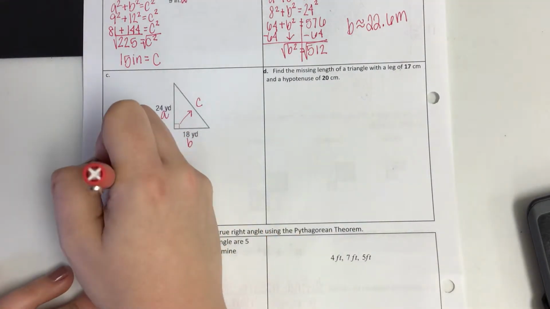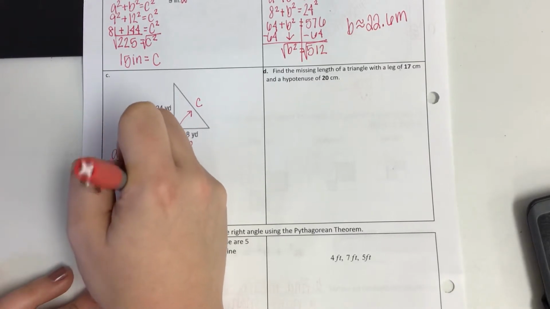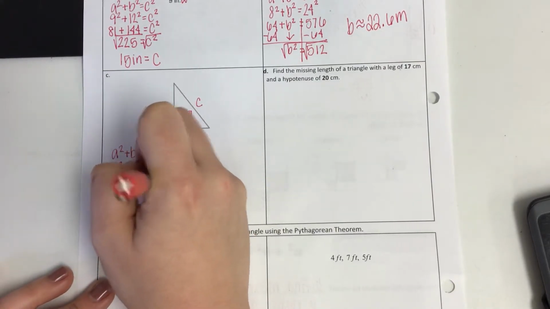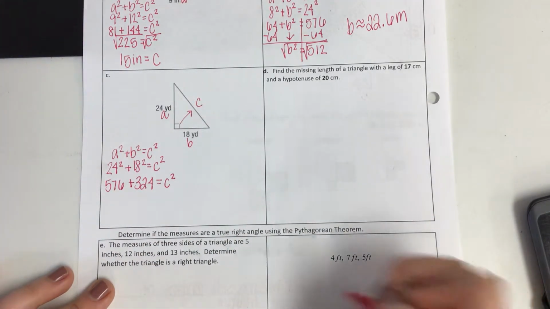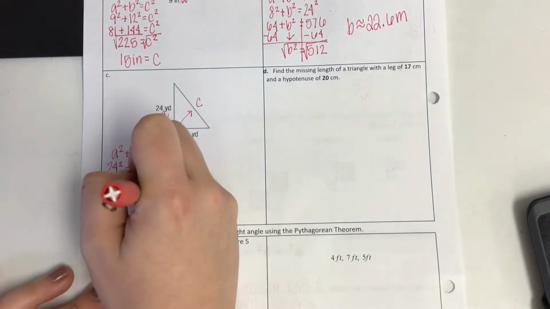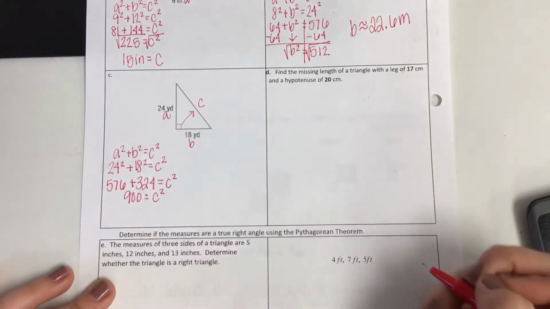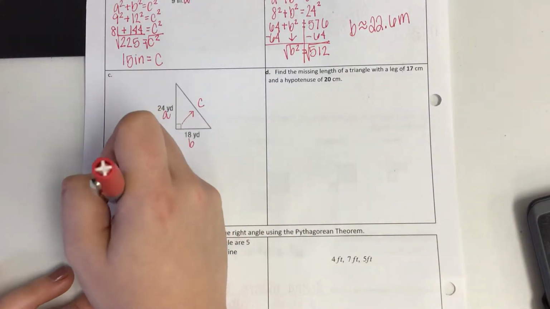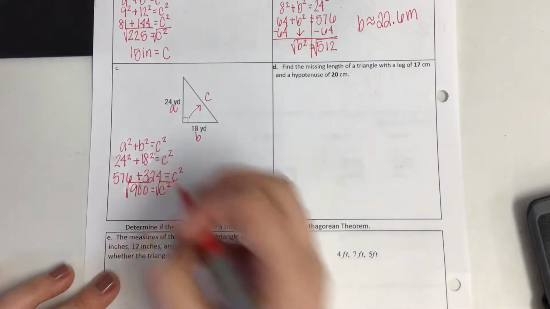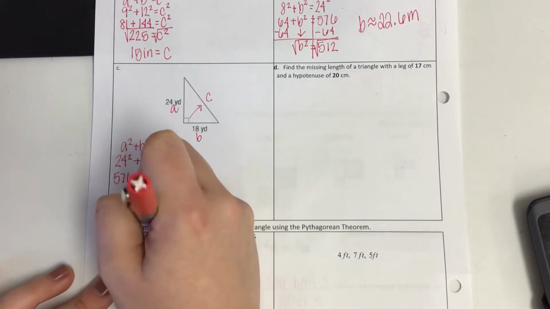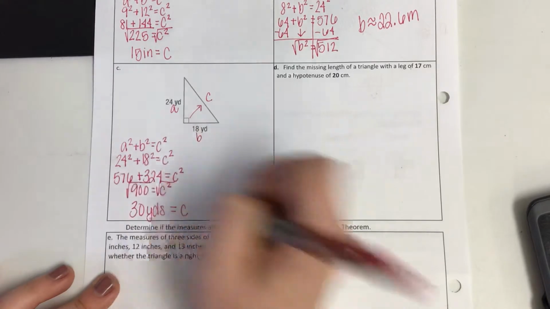24 squared is 576, plus 18 squared is 324, equals c squared. We're going to go ahead and add those numbers together to get 900 equals c squared. But again, we need to get c by itself, so our last step is to square root both sides. When we square root 900, I get 30 yards equals c.